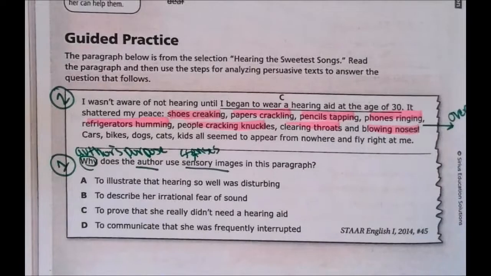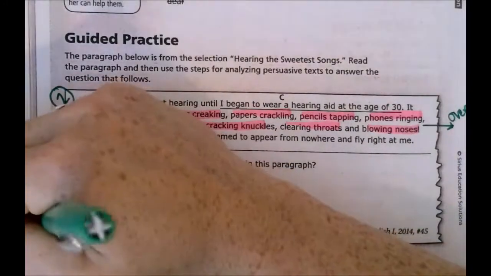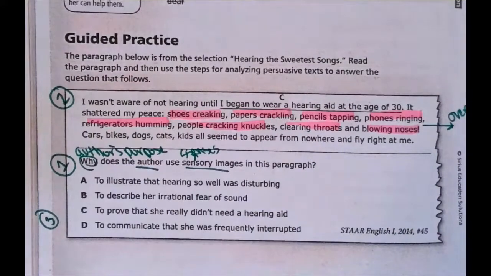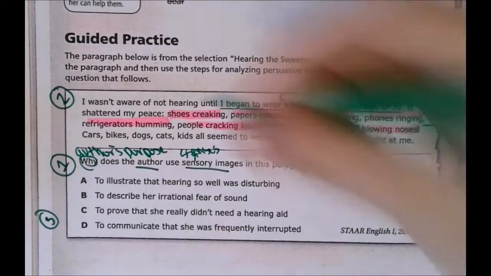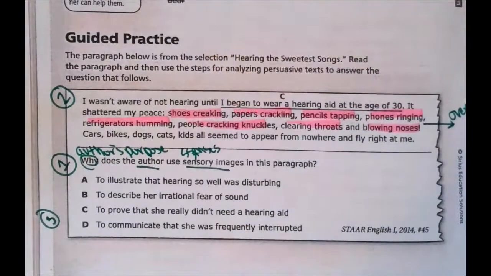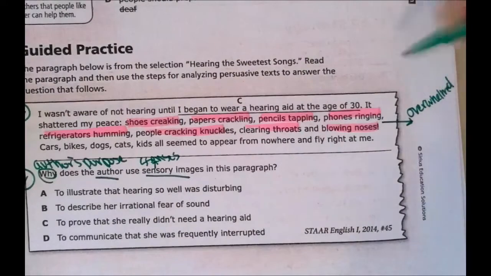Okay, now I'm going to look at my answer choices. So my step 3 is to look at my answer choices and figure out, is it a claim, is it evidence, is it logical reasoning, or is it a feeling? Well, this sensory image is leading me to this feeling, this association over here.